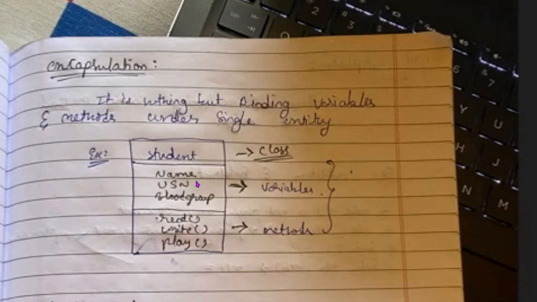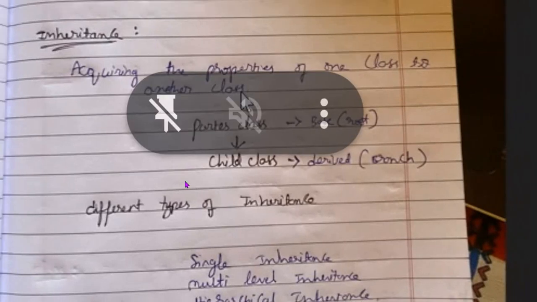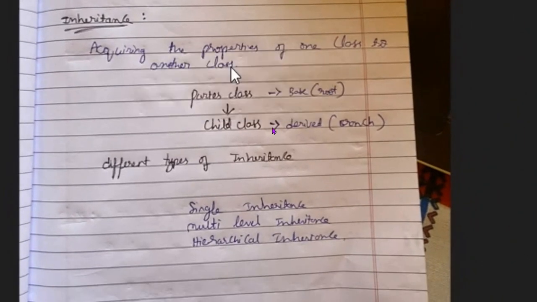And inheritance is acquiring the properties of one class into another class. For example, let me take a parent class, also called a root class. Then the next one is the child class. The child class will attain some properties of the parent, so the child class is also called a derived or branched class. There are different types of inheritance: single inheritance, multi-level inheritance, hierarchical inheritance. Let me deal with the basic concepts of OOPS, so I'm not going in depth with single, multiple, and hierarchical inheritance. In upcoming classes, I'm going to explain all those things.